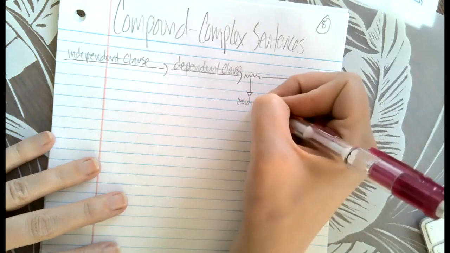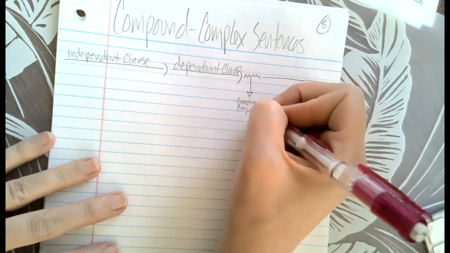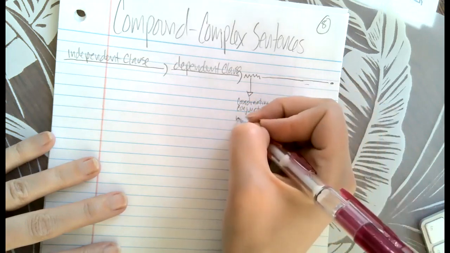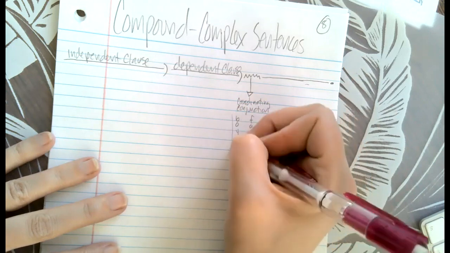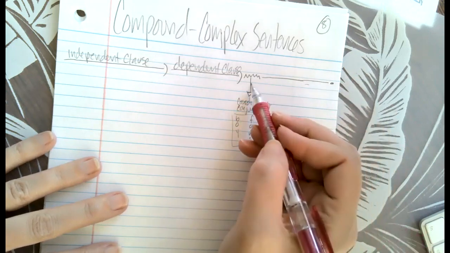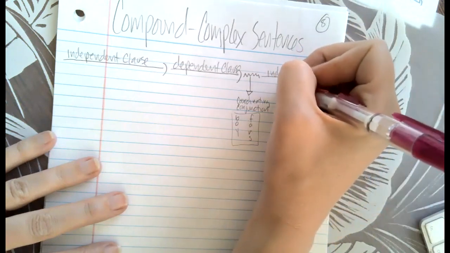So you're going to write coordinating conjunction. And then let's do a little teeny boy fans right here to remind you. I'll bet you will remember, but that's what's going to fit there. And then here we have an independent clause.